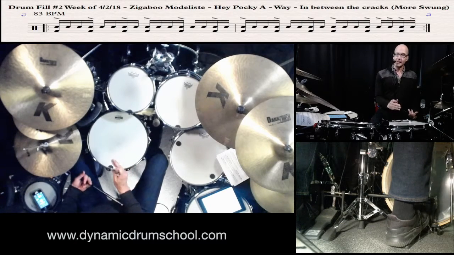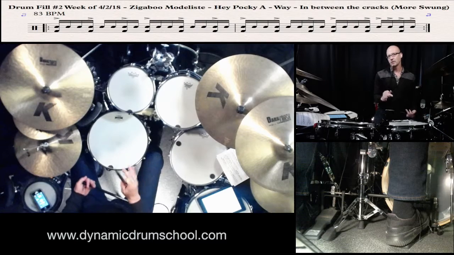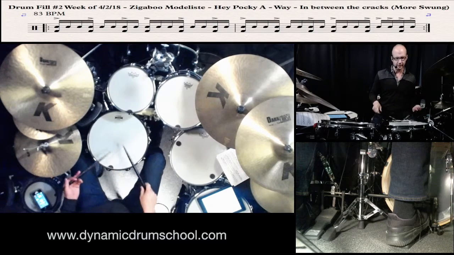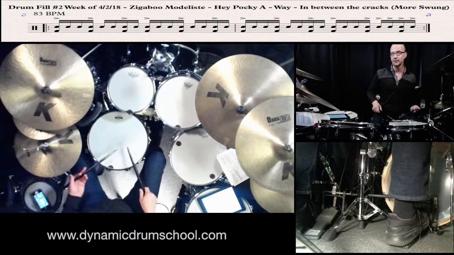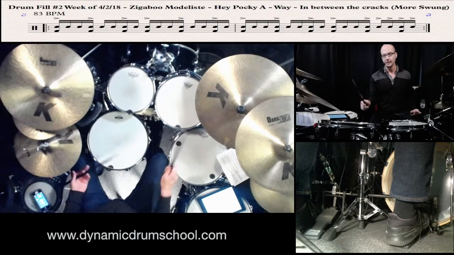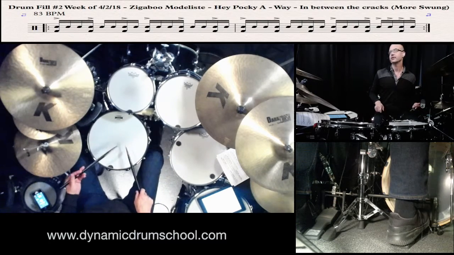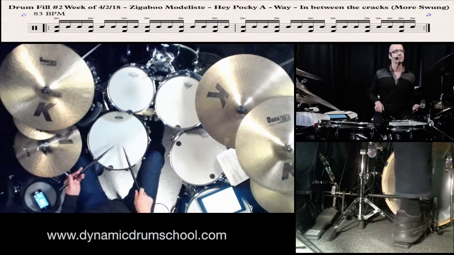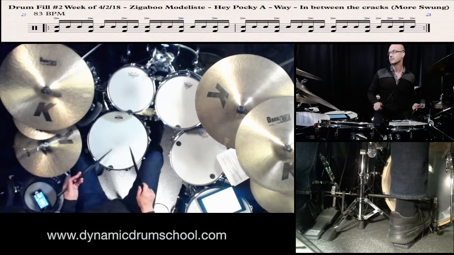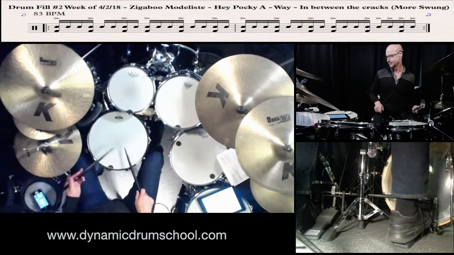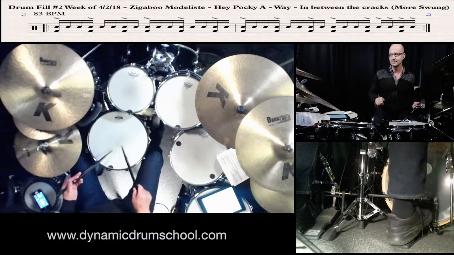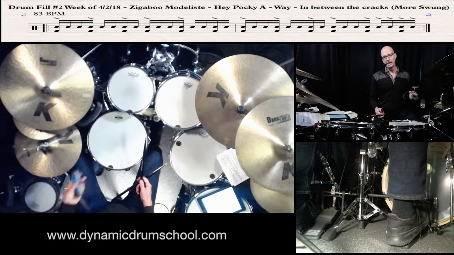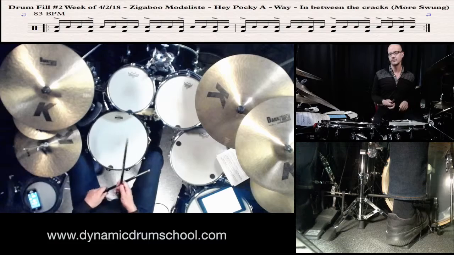So notice it's leaning more swing, but it's what they would call in between the cracks. It's kind of in between swing and straight, but definitely more swing feel. So a great exercise is to try it straight and then gradually build it into swing. So straight would be this: 1 e and a 2 e and a 3 e and a 4 e and a 1 e and a 2 e. And gradually. So I'm going to put it on 80 beats. It's at 83 beats per minute.